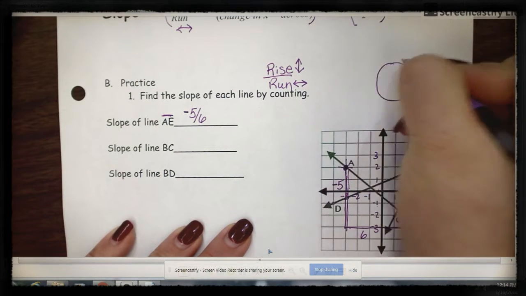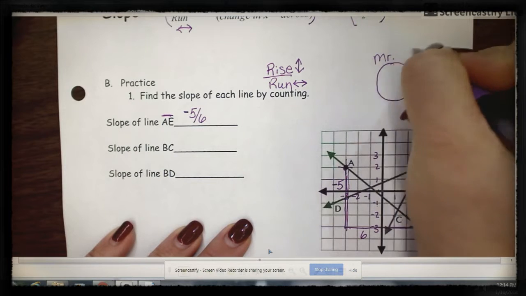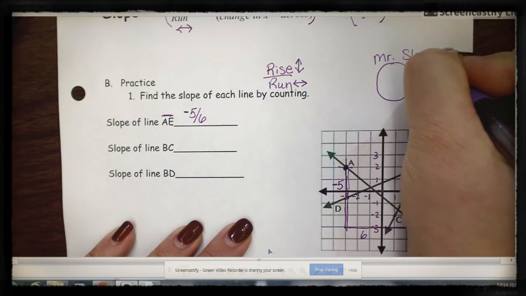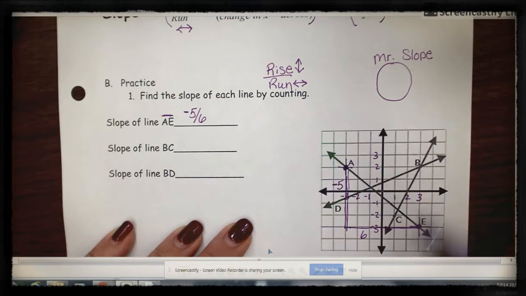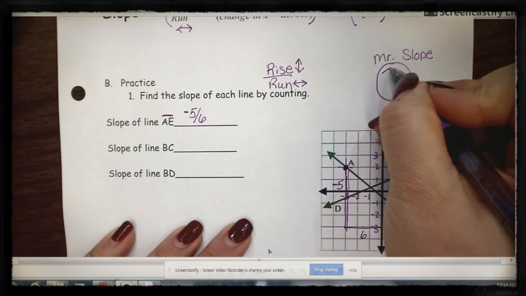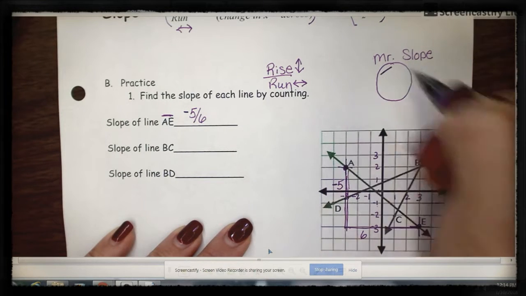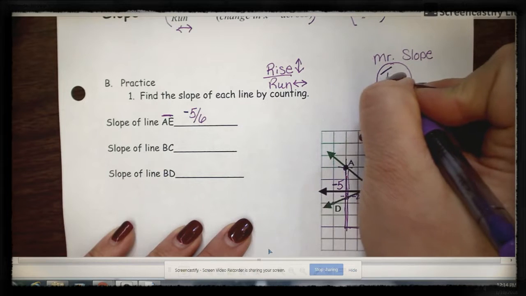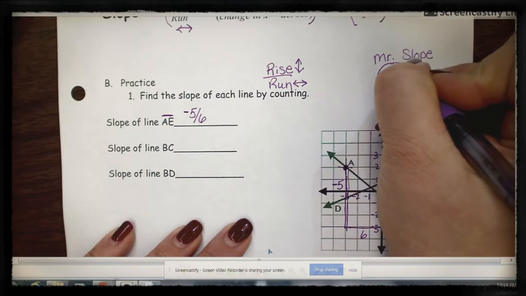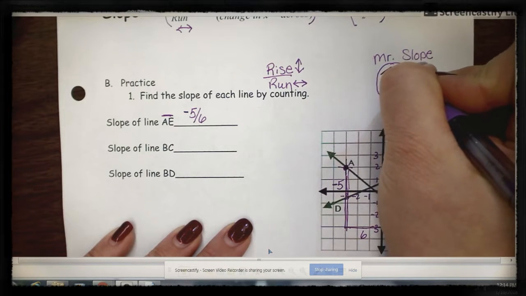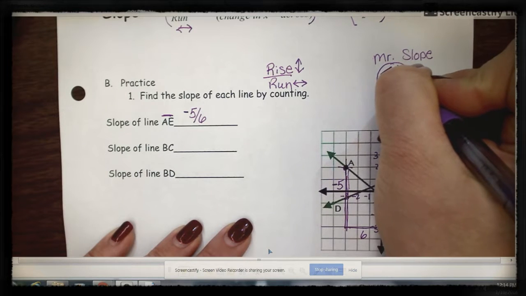Another way to remember whether our slope is positive or negative is to look at Mr. Slope. So I'm going to quick draw Mr. Slope here. So here he is with his eyebrows. If his eyebrows are going up from left to right, it's positive. If his eyebrows are going down, the slope will be negative.